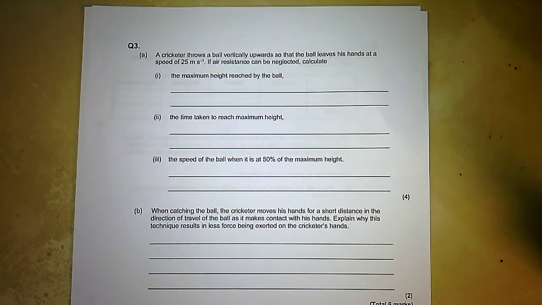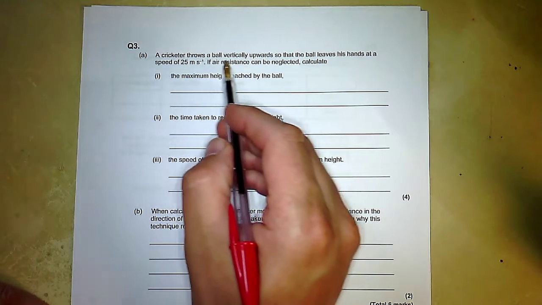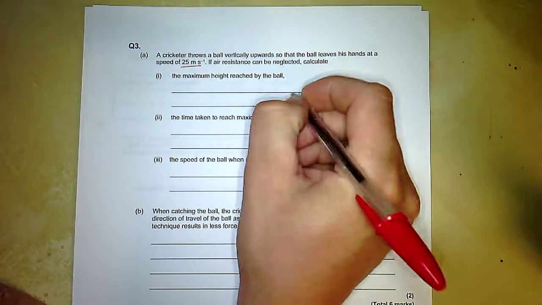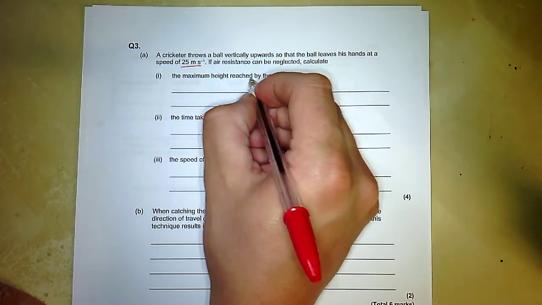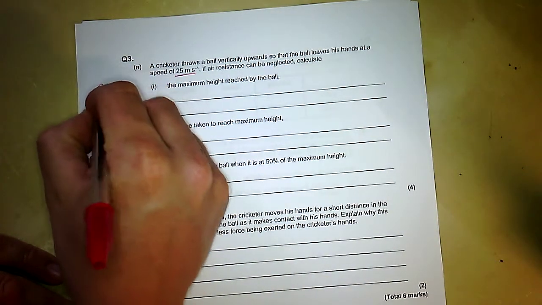How to solve SUVAT exam questions number 3. A. A cricketer throws a ball vertically upwards so that the ball leaves his hands at a speed of 25 metres per second. If air resistance can be neglected, calculate the maximum height reached by the ball. And write down SUVAT.